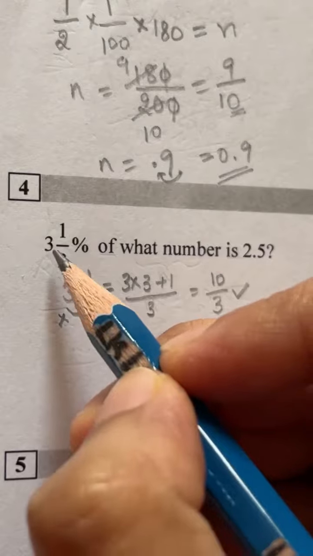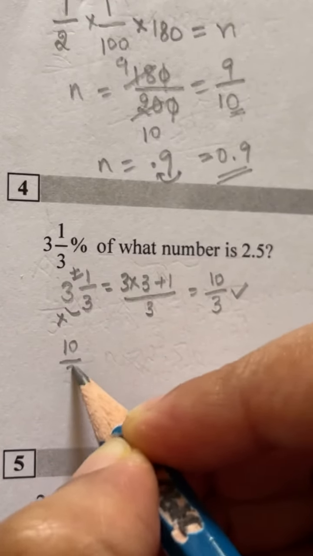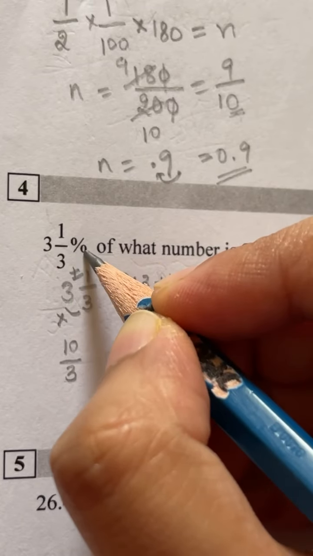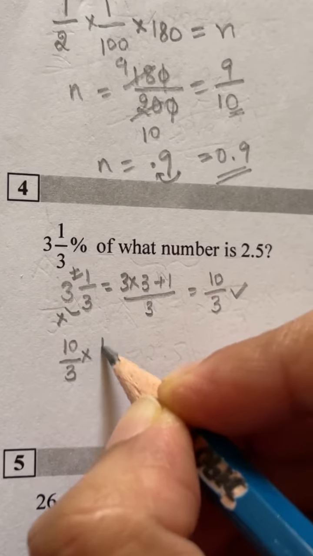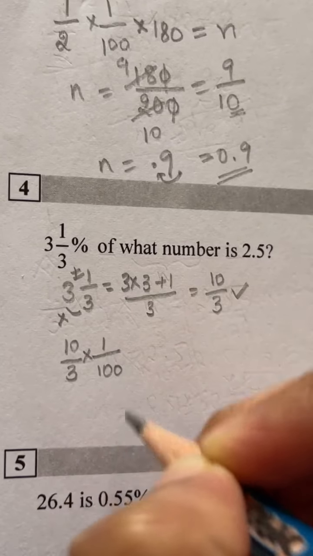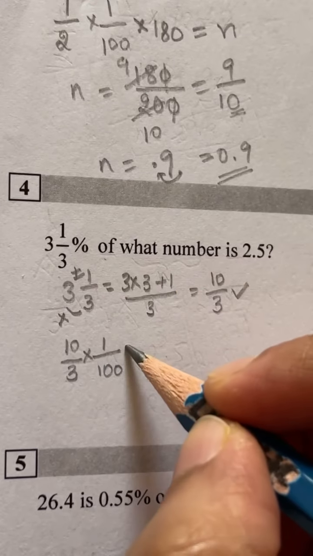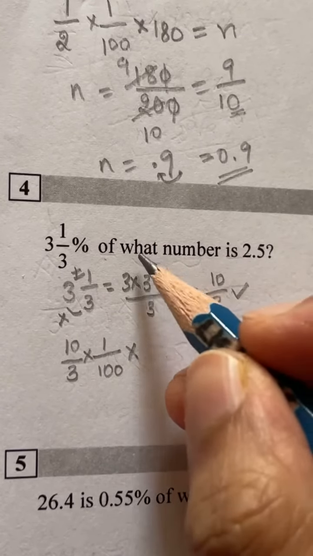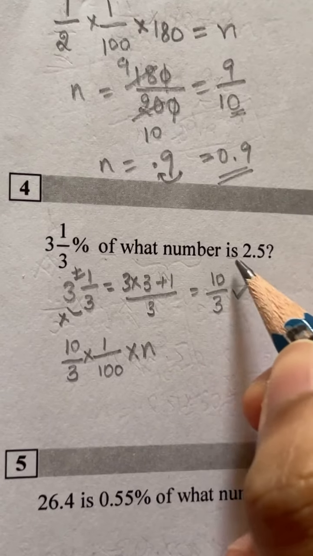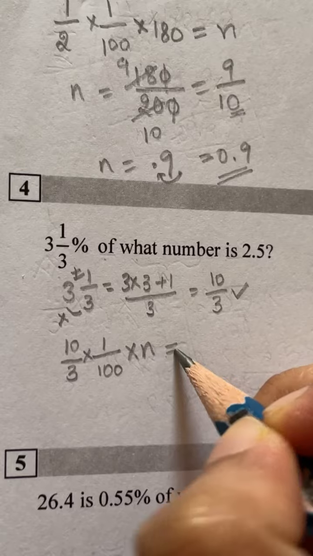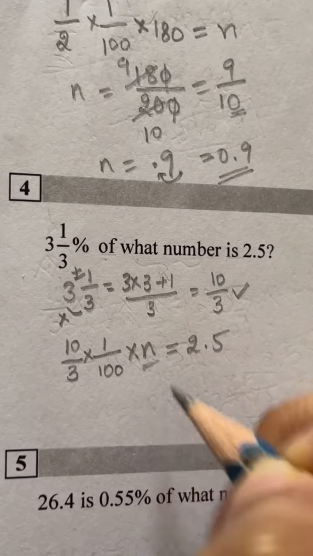10 over 3. Now I'm going to write that down. 10 over 3 percent. Now there's a percent symbol, that is out of 100, so multiplied by 1 over 100. Alright. Then of is represented by multiplication, so I'm going to write multiplication. What number? I don't know what it is, so let it be n is equal to 2.5. Now that's simple. We just have to solve for n.